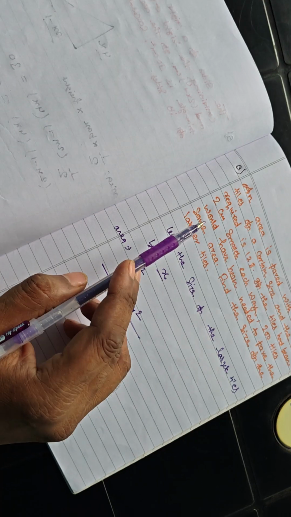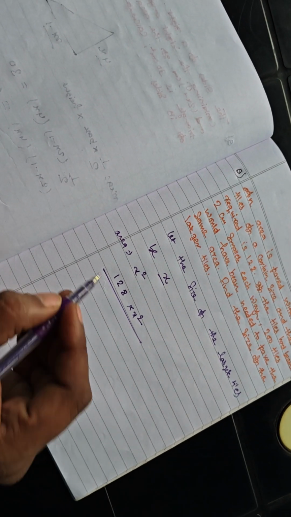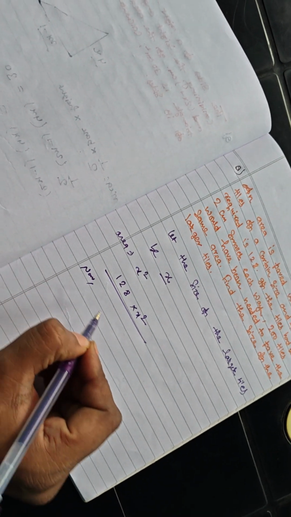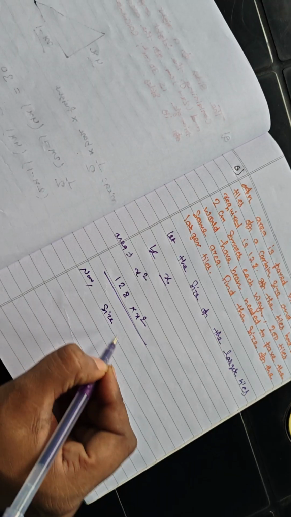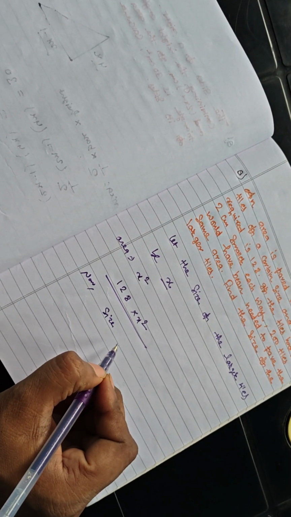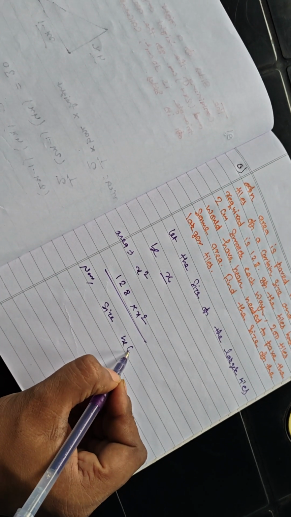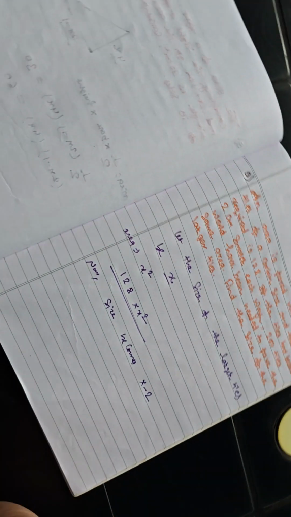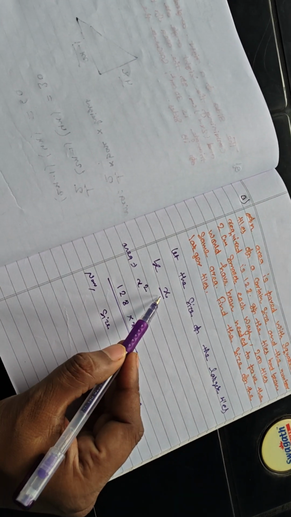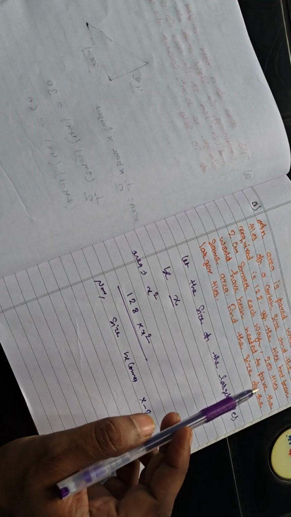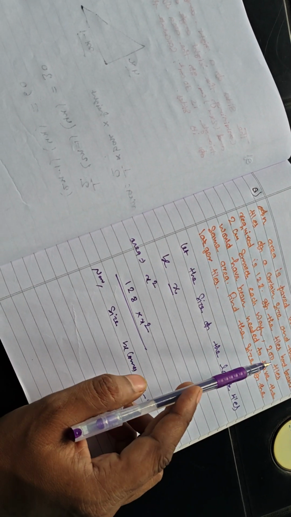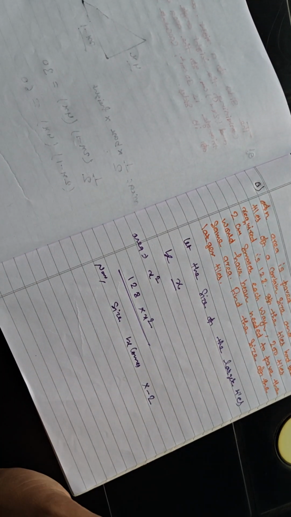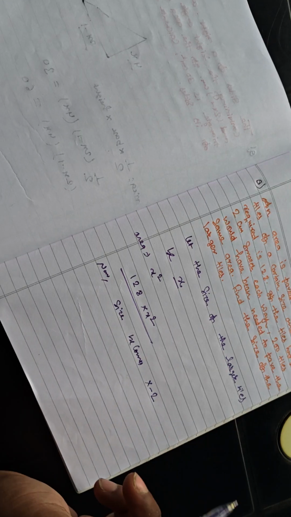If the tiles had been 2 centimeters smaller, the size becomes x minus 2 centimeters, and firstly we had size x centimeter. 200 tiles would have been needed to pave the same area.